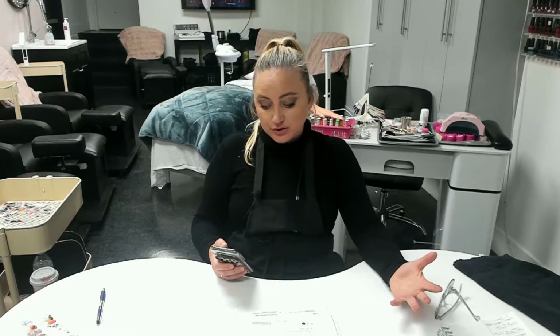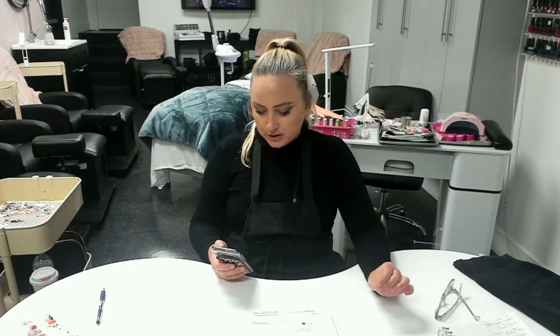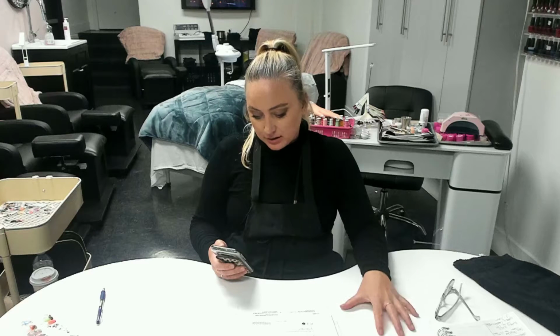And again, holding your drill, you want to hold the drill like a pencil. Keep the barrel parallel with the client's nail, and do not drill on an angle.